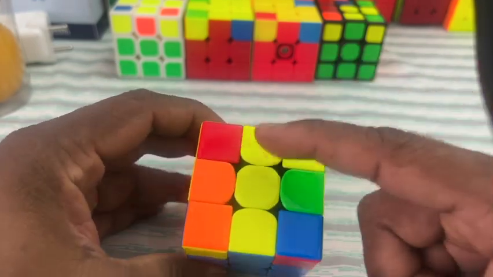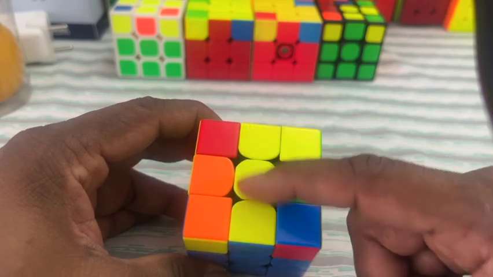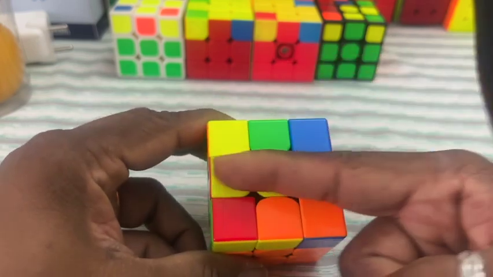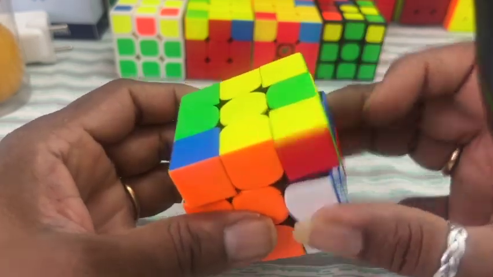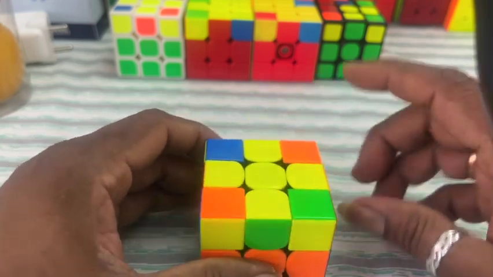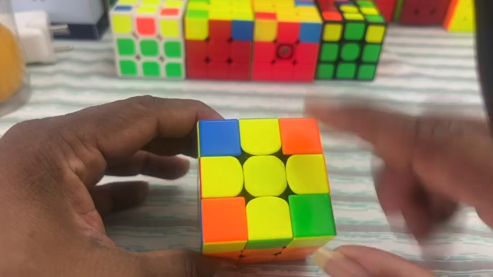So when you do this, what happens? We got a slipping line. Like the 2 edges are forming a slipping line. So keep it like a slipping line itself and repeat the same formula as F R U R' U' F'. Look at this combination. Now we got this combination where the yellow plus is done.